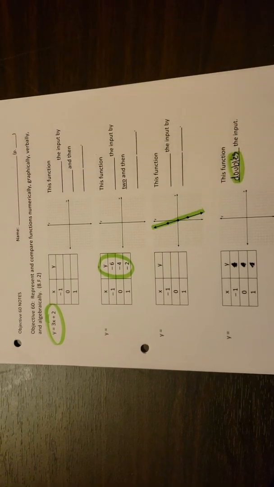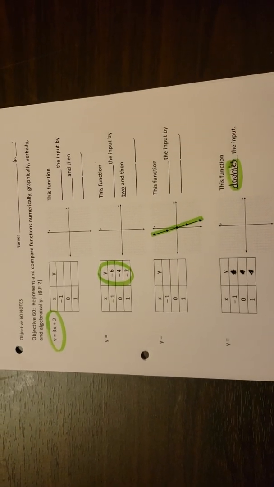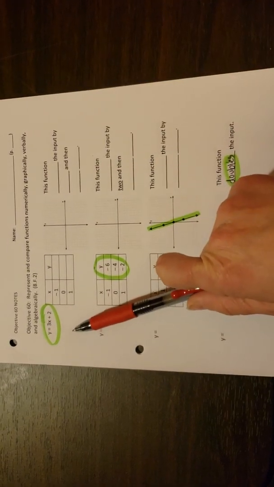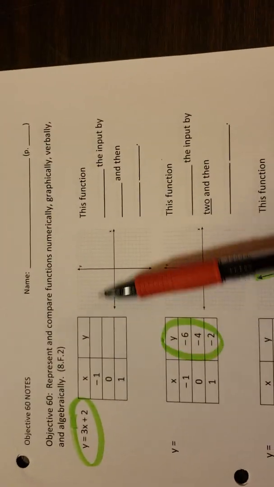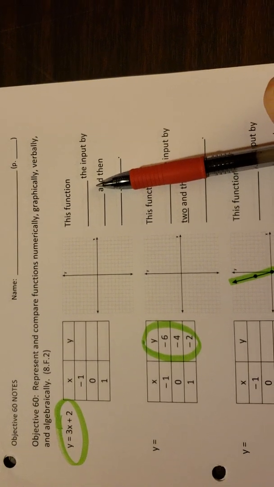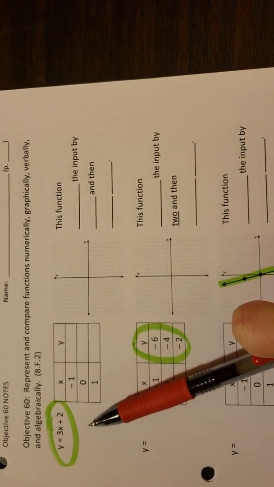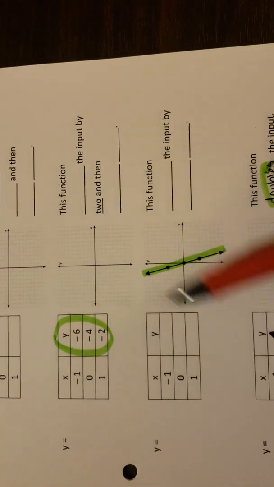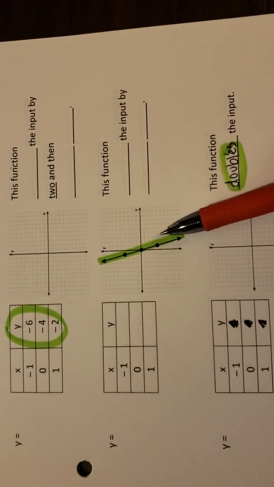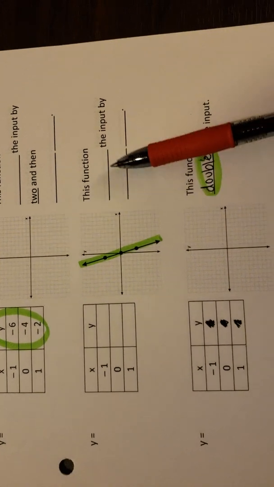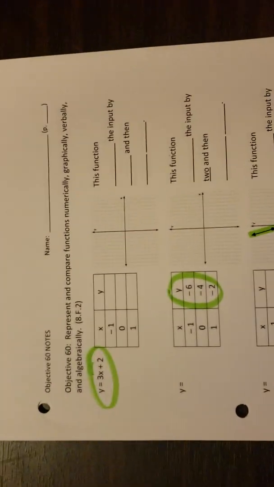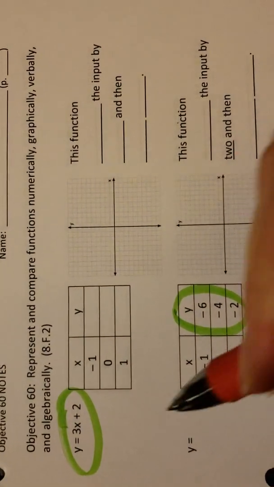If you take a big look at your notes page, you will see that there are 4 examples. And for each example, I have provided a different form of information for you. So I'd like to show you how you can find or fill in a table, a graph, and a verbal model just with an equation, or how you can use a table to find an equation, a graph, and the verbal explanation, or you can use the graph to find the other 3, or the verbal description to find the other 3. So here we go.